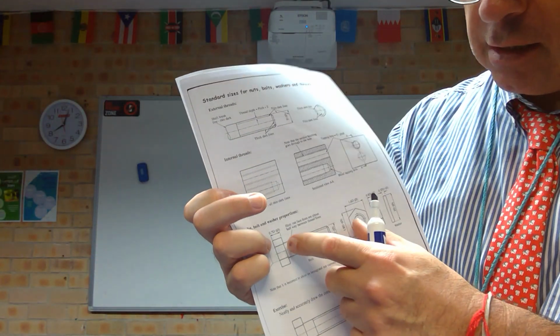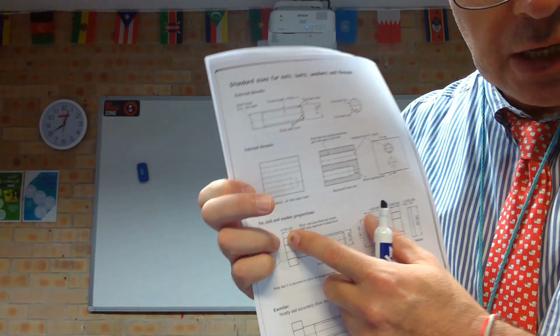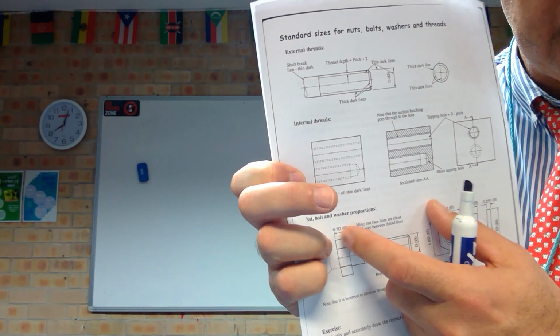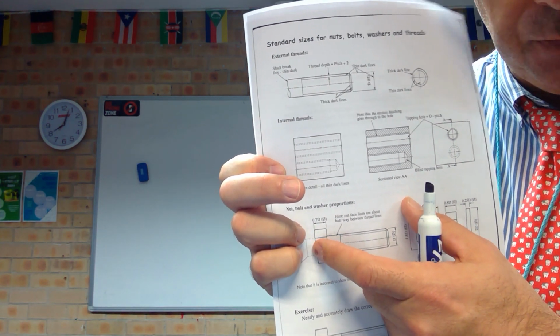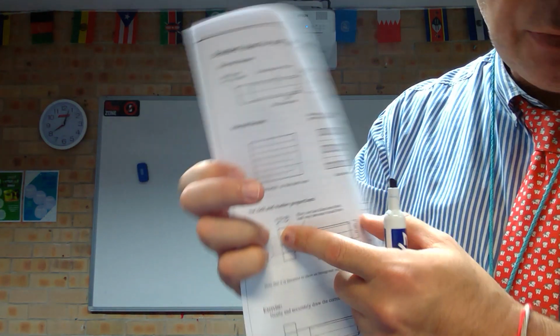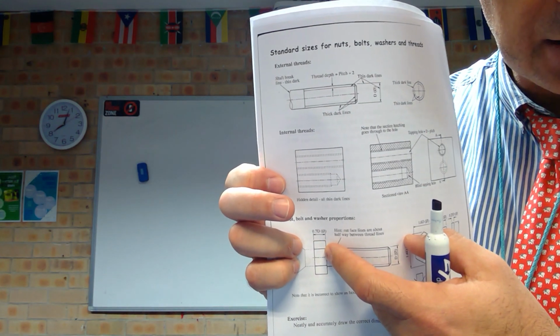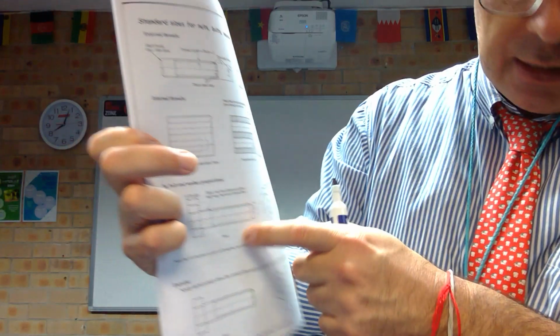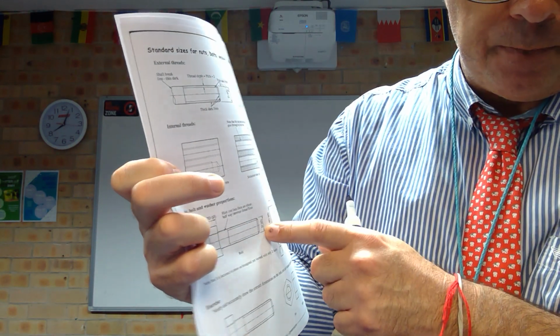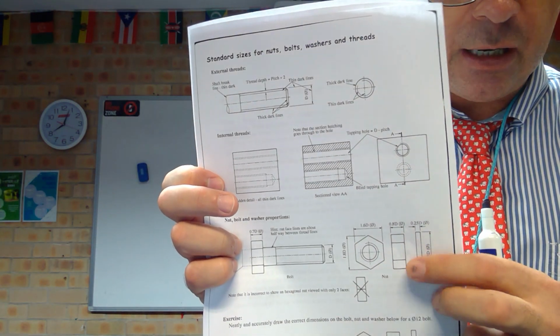You can calculate your sizes by taking that dimension and multiplying it by the number that appears on the particular dimension. So if you want to work out how wide the top of this bolt is, it's 0.7 times the diameter. Okay, so we've done this before, but all of these sizes are calculated using this diagram.